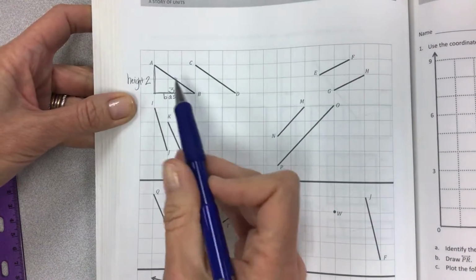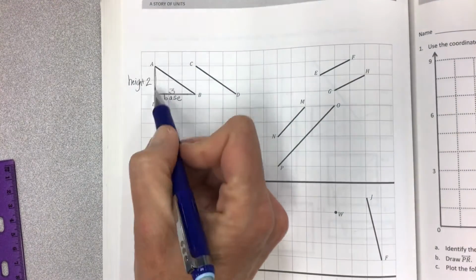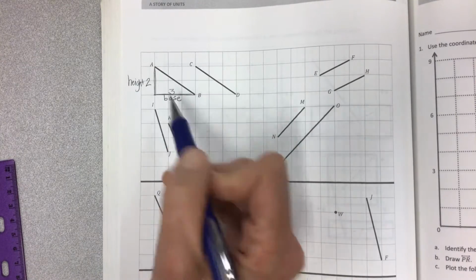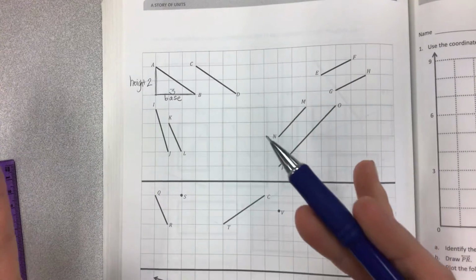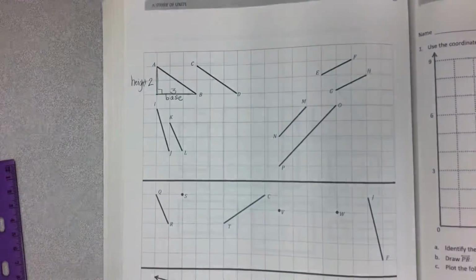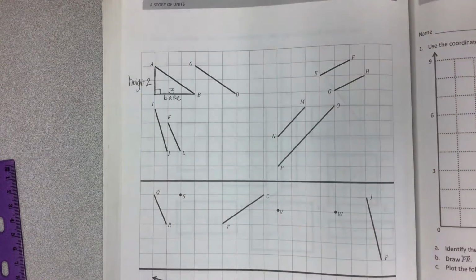Then we're starting to get ready to find the area of triangles using the words associated with the area of triangles, so the height and the base. So can I make a symmetrical right triangle from line segment CD?